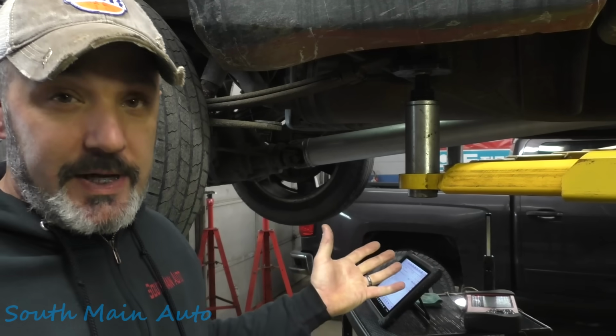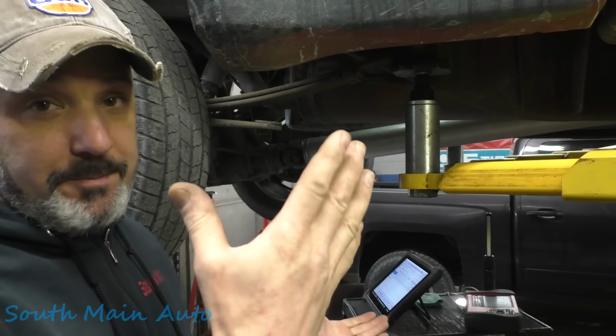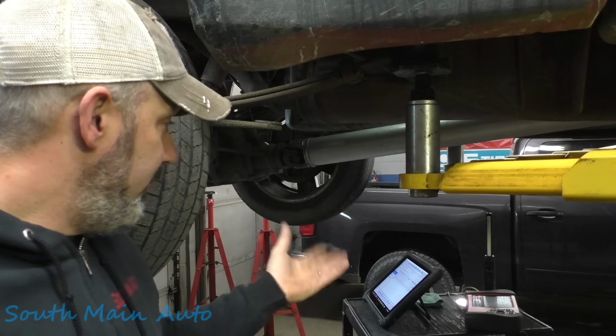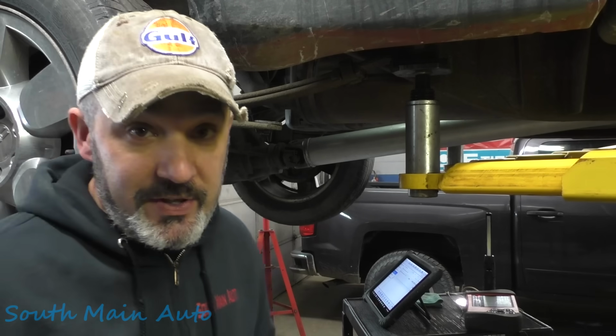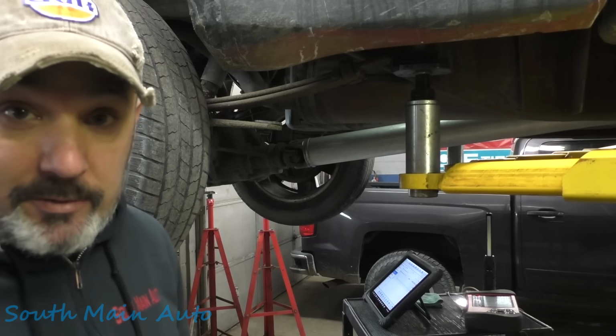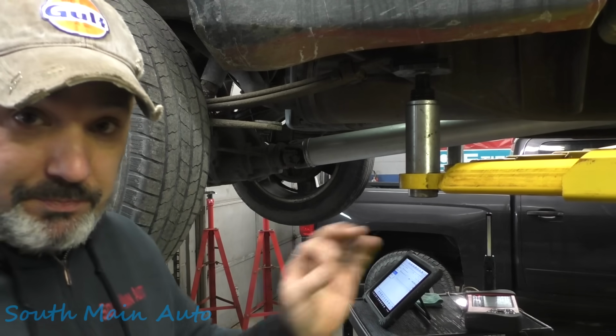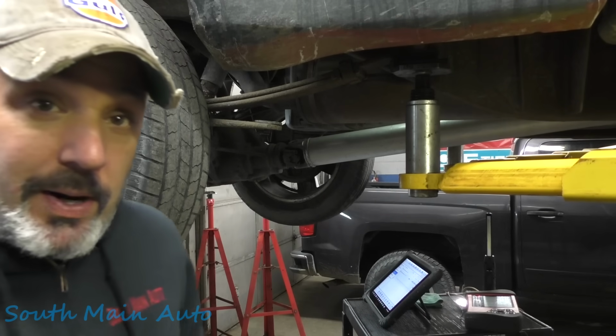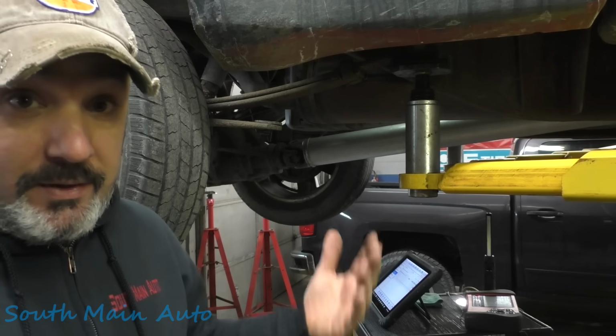Just like the code said, we could have just read the code and shotgunned the part. You could have, and in this case, you would have been right. This is how you test most 3-wire sensors that operate like this. Most 3-wire pressure transducers have power, ground, and signal. You need to make sure that the power and ground are good, and make sure that the signal wire running to the PCM is good. And in this case, they are.